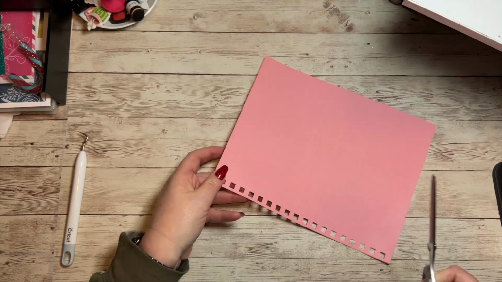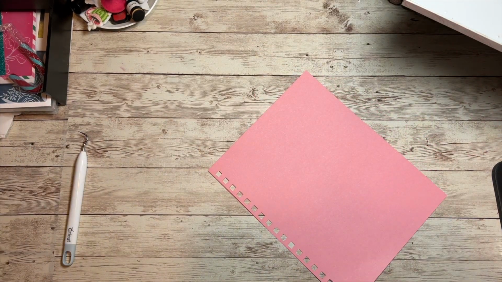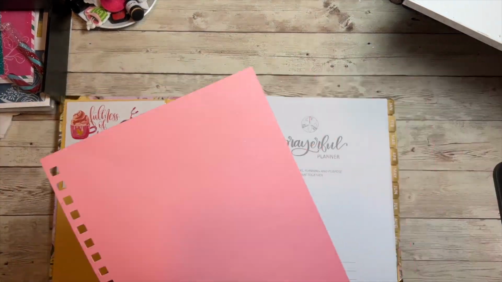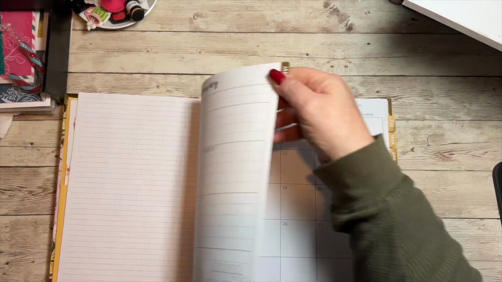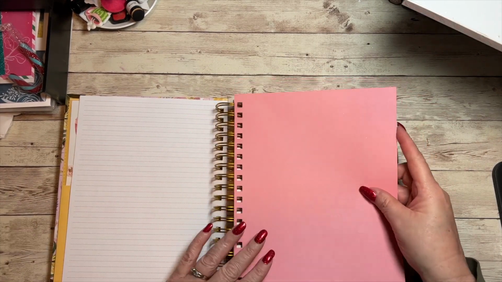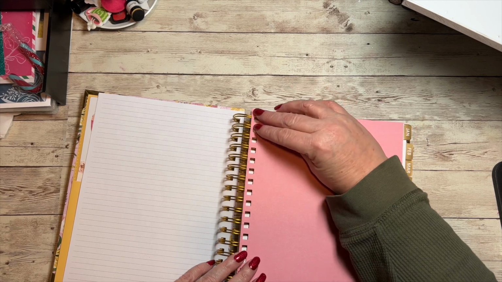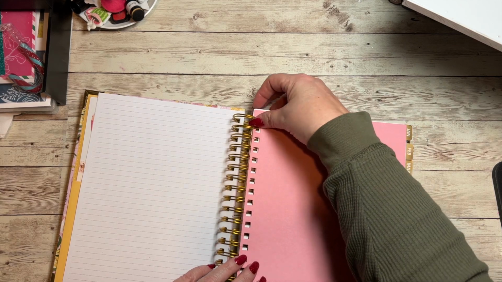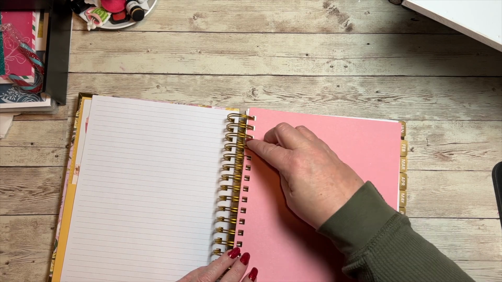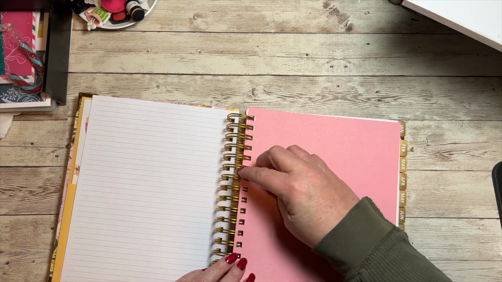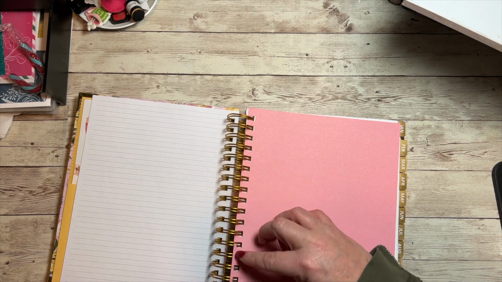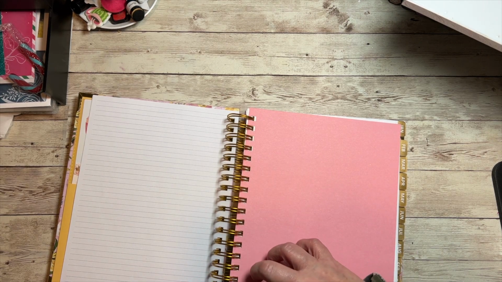So once I snip all of those, I use the classic dated size. So I'm going to come to January. And just inside, so here's my January month. Right in front of that, I just pop that on here. I do this every single month. Gives me, well, I'll show you. So pop those in there.